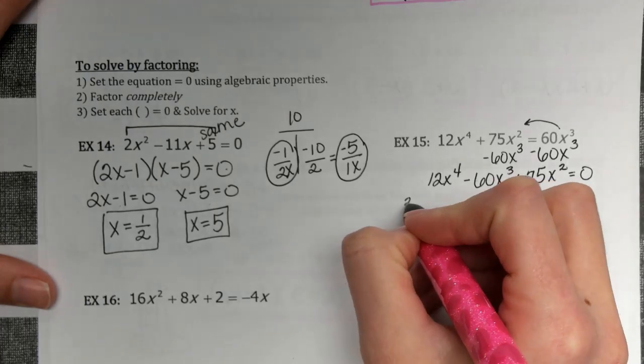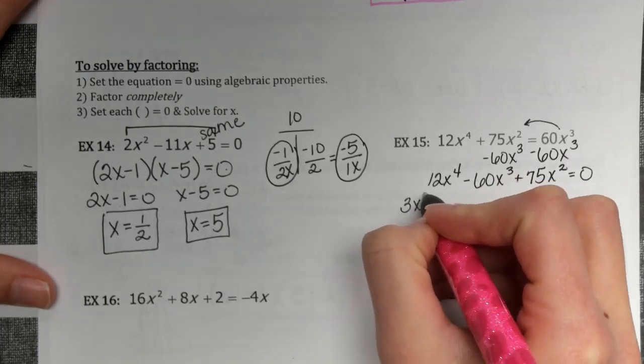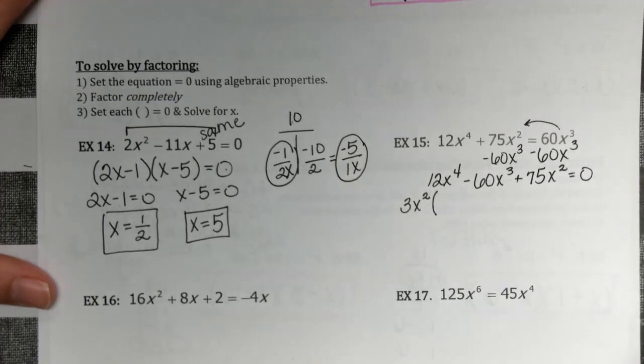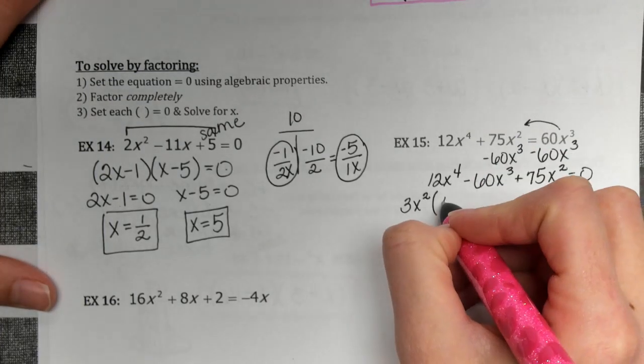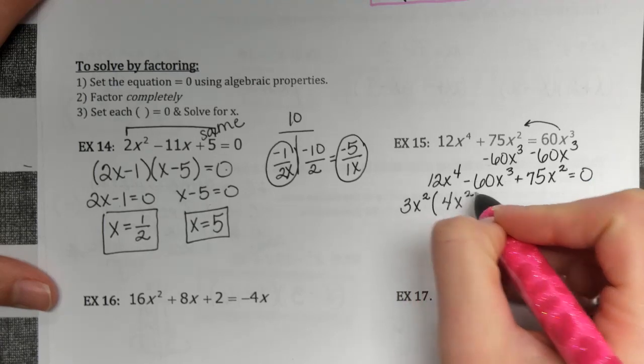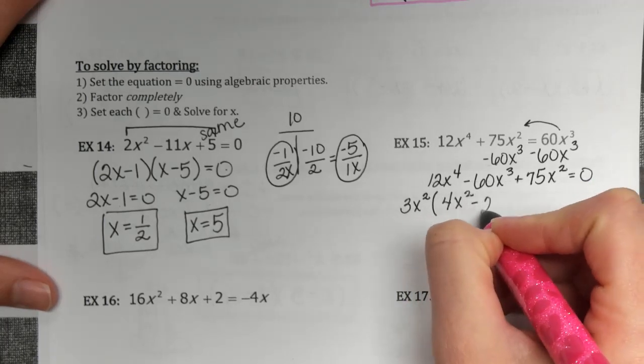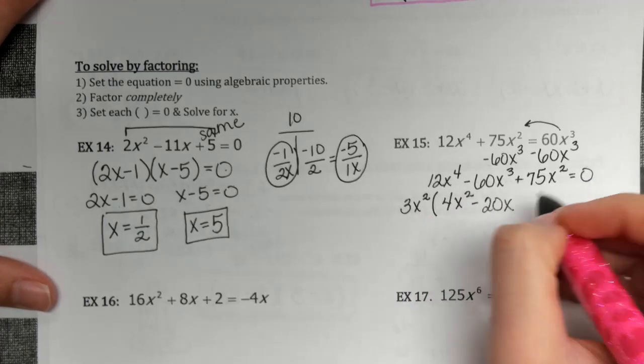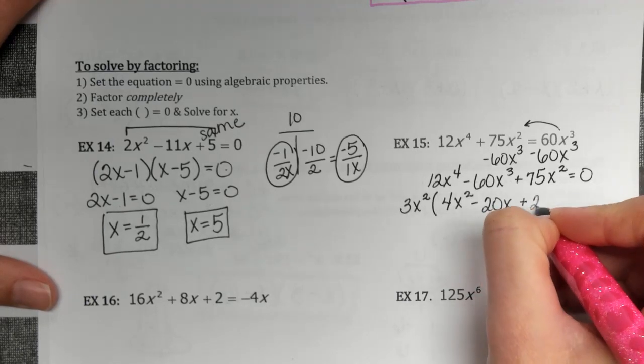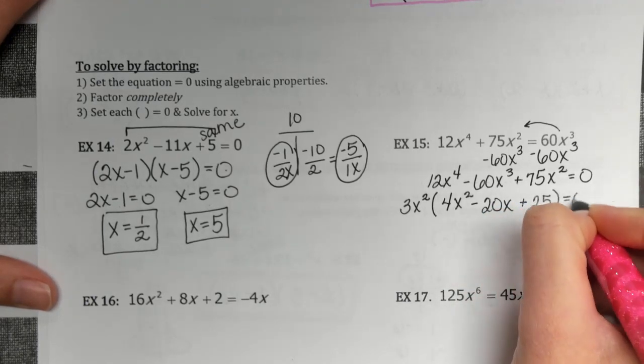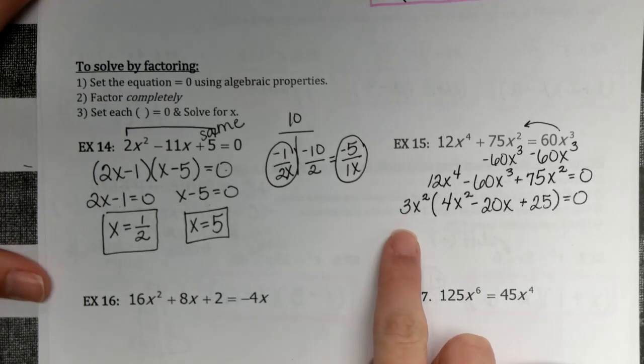3 what? X squared. Very good. Alright, so when I take out my 3x squared, I'm left with 4x squared minus 20x plus 25. Remember to keep your GCF out front.